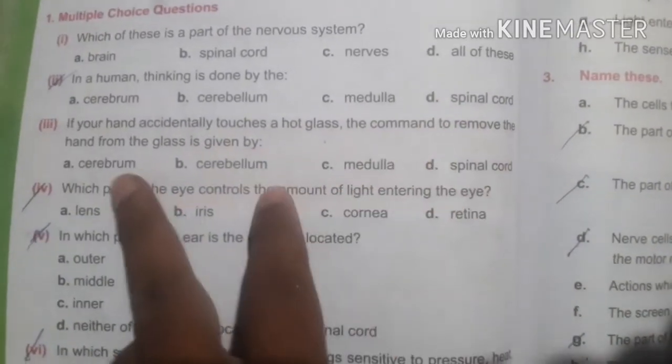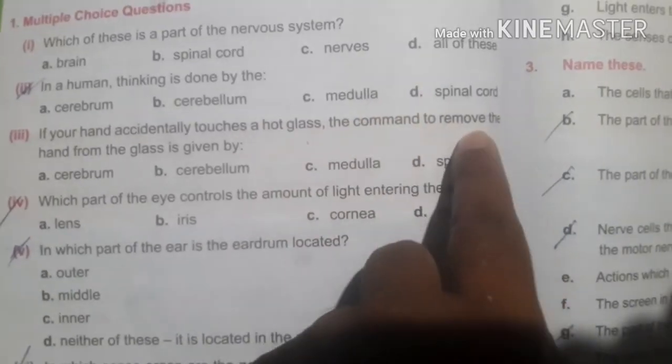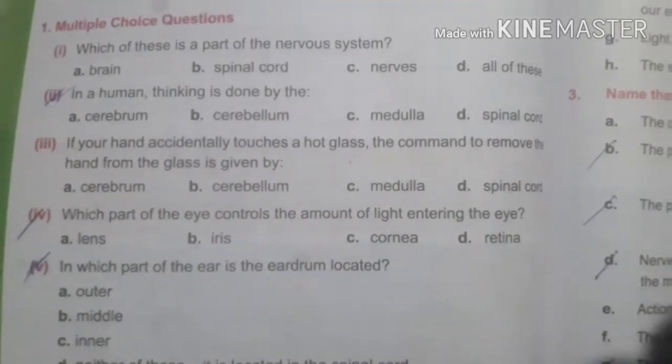And next, if your hand accidentally touches the hot glass, the command to remove the hand from the glass is given by, see, when you touch the hot object, the command to remove the hand, immediate action, it is sudden action, it should not take more time, it should be short and faster. So where is it possible? It is possible with the cerebrum or cerebellum or medulla or spinal cord. Which one? Spinal cord. We know very well that spinal cord sends the shortest message, it won't go up to the brain, sudden action it is, right?